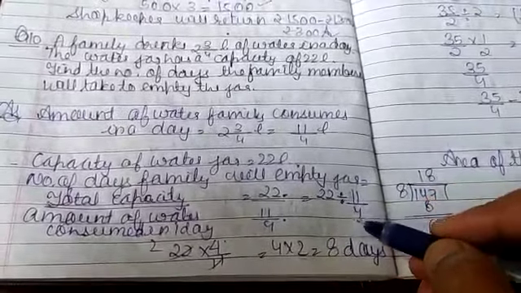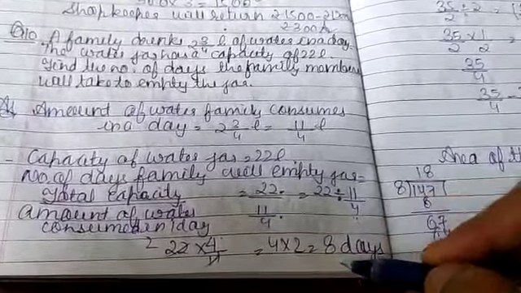Divide is there, so multiply 4 upon 11. 11 2s are 22, 4 2s are 8. The answer will be 8 days. I hope it is clear till here.